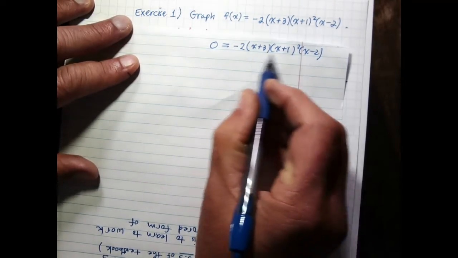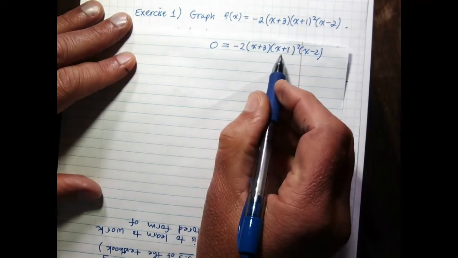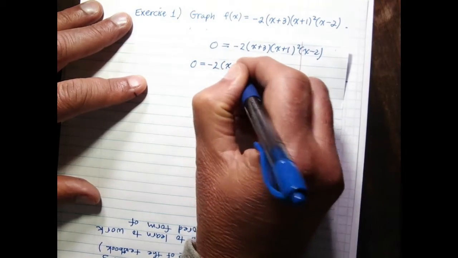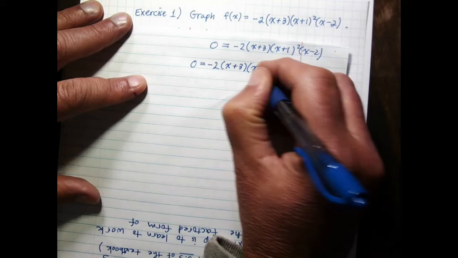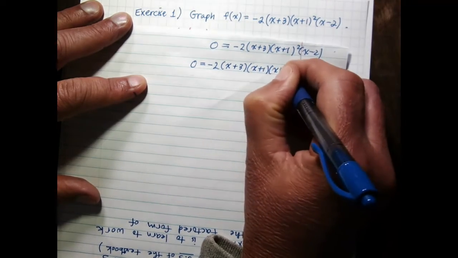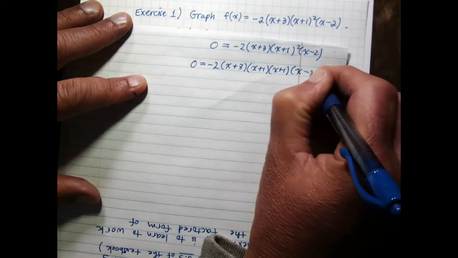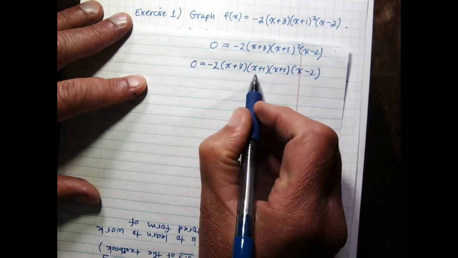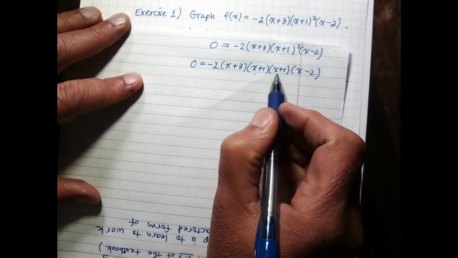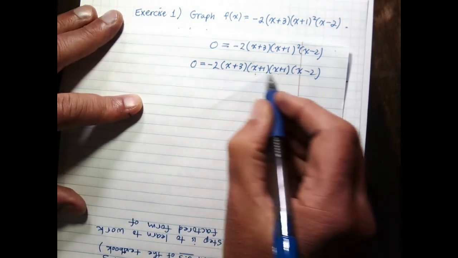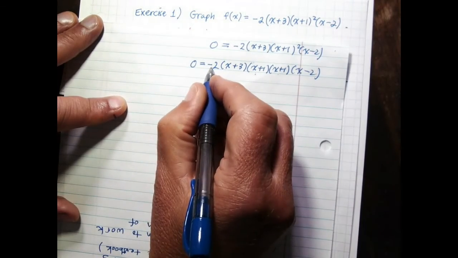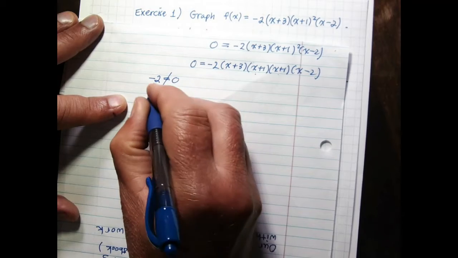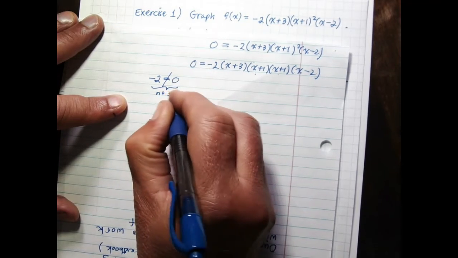So we get this whole thing equal to 0, and because we have it already in factored form, we can take this apart by the zero property. And just in case that x plus 1 squared bothers anyone, I just want you to see that it is just a factor of x plus 1 times itself, right? So when we separate this by the zero property, one factor is -2. -2 can't equal 0. That gives us no solution.